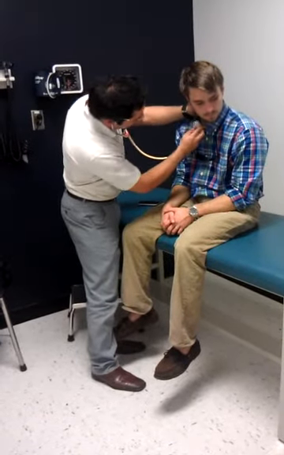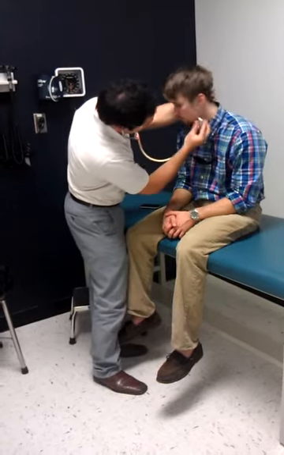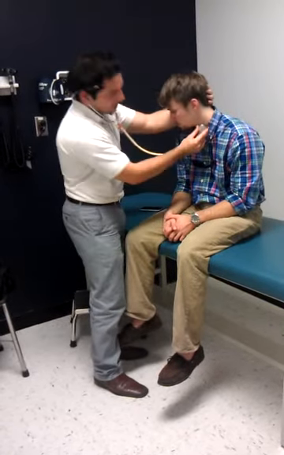And both lobes of the thyroid. No bruits noted. If bruits or blowing sounds were heard, this would suggest an expanding cerebral aneurysm.